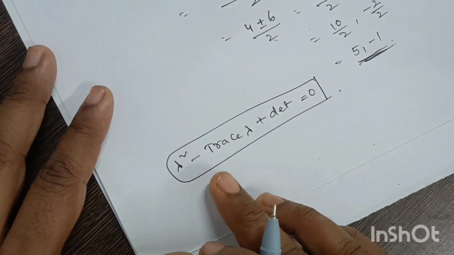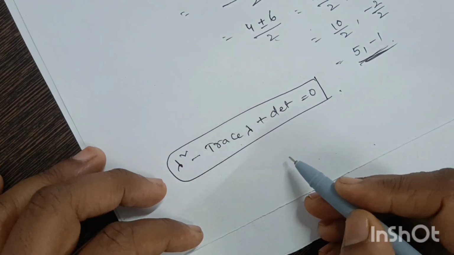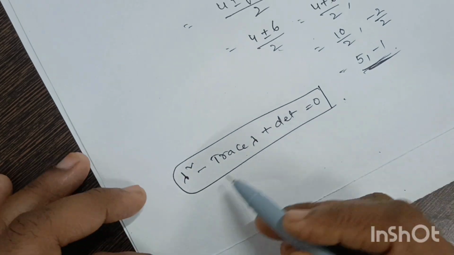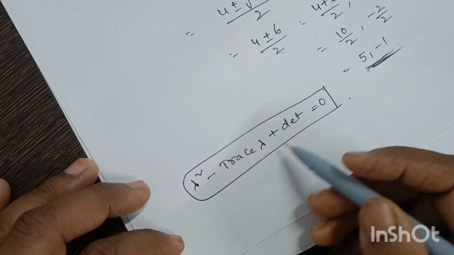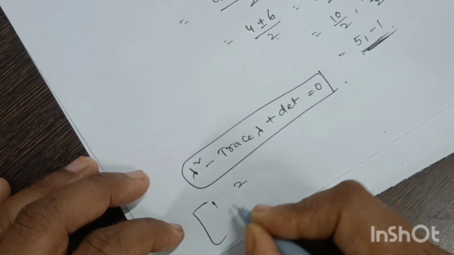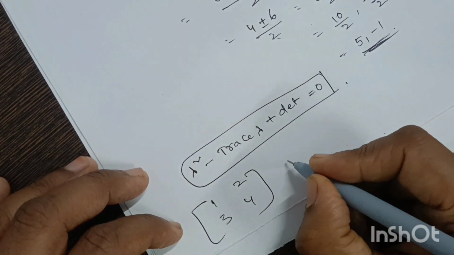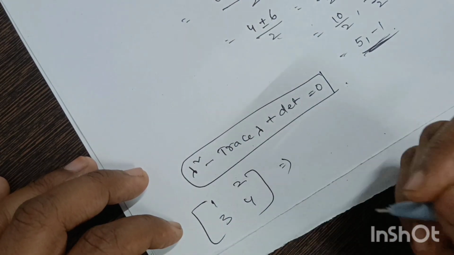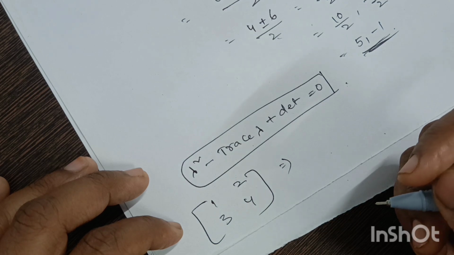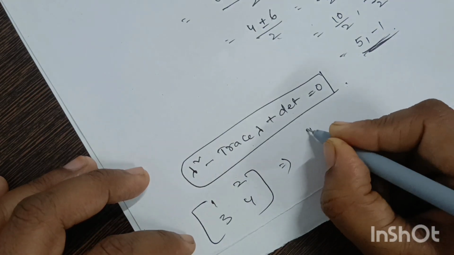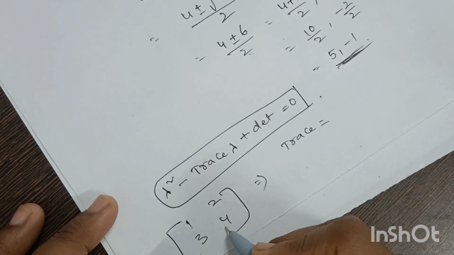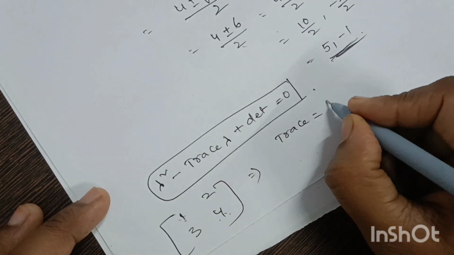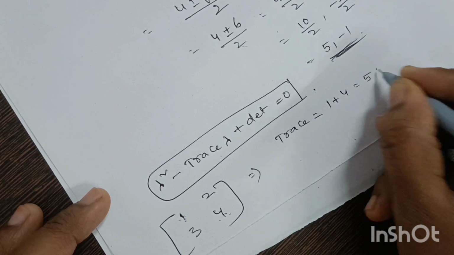Okay, so if we know lambda values by using this equation also, for example here 1 2 3 4, how to find out? First find out the trace value. Trace here is 1 plus 4, the diagonal elements, that equals 5.